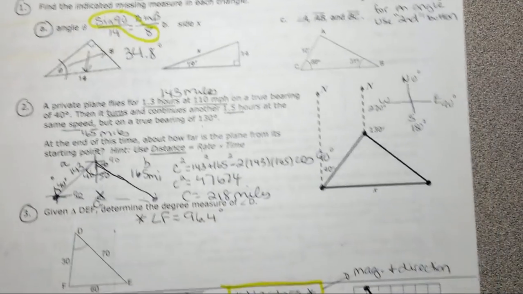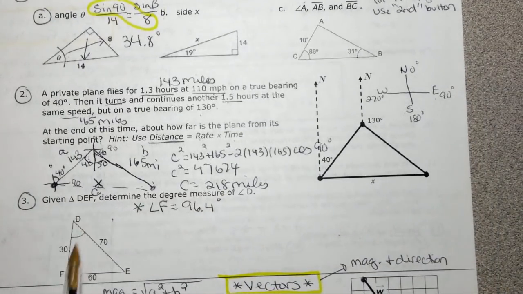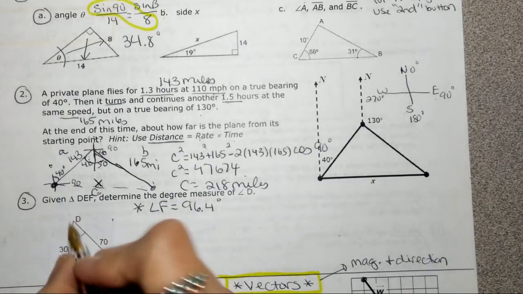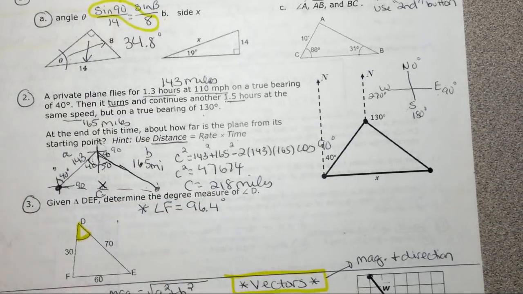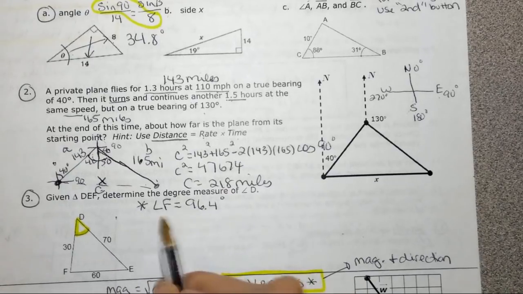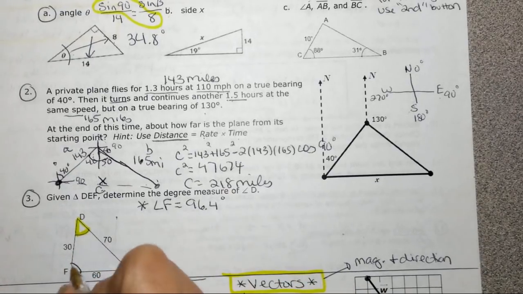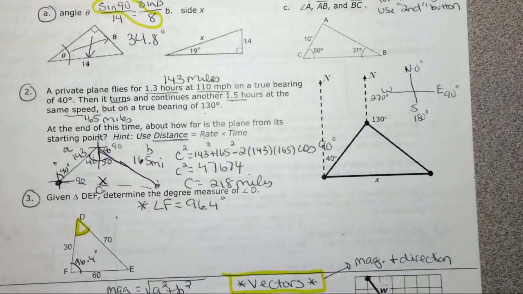Okay. Number 3 says, given triangle DEF, determine the degree measure of angle D. So they want me to find this angle right here. They give me 3 sides, and then I want you to go ahead and add this extra bit of information. I'm going to go ahead and tell you that this angle in here is 96.4 degrees.